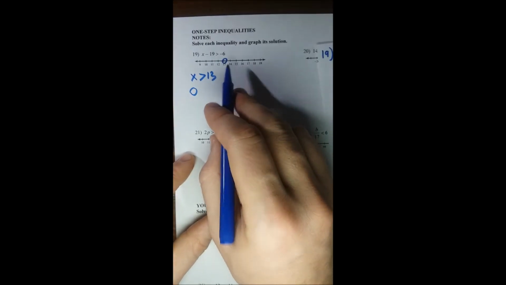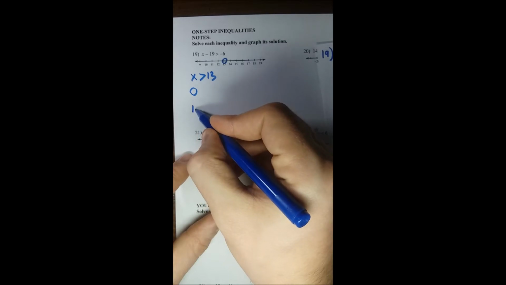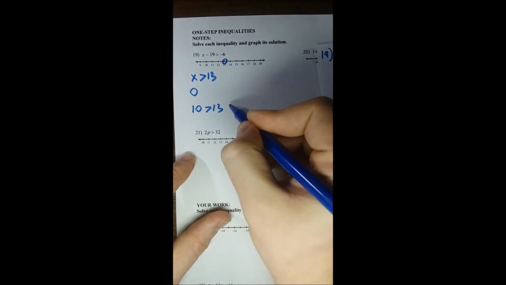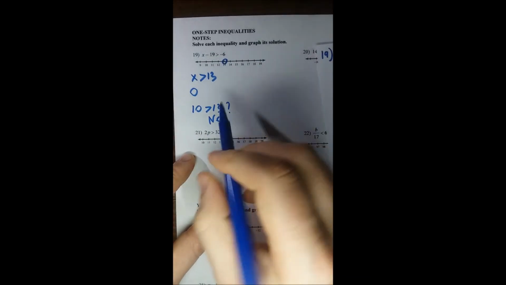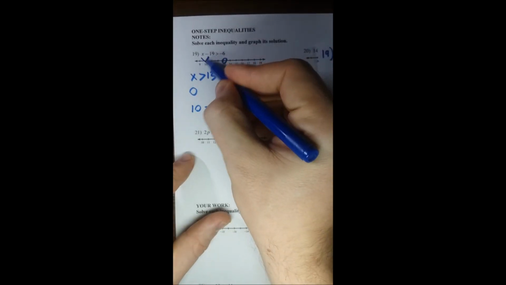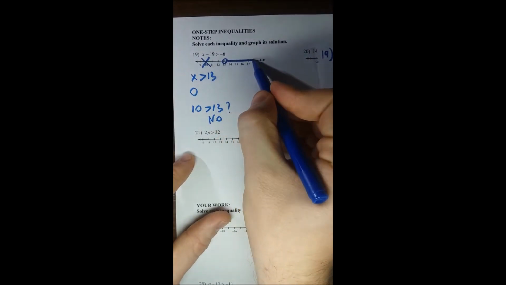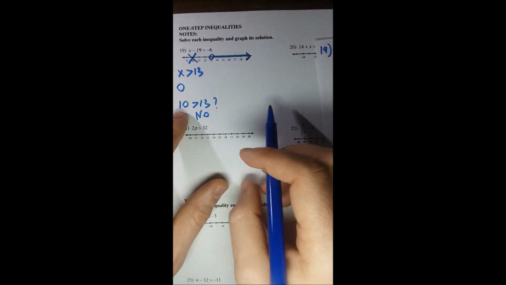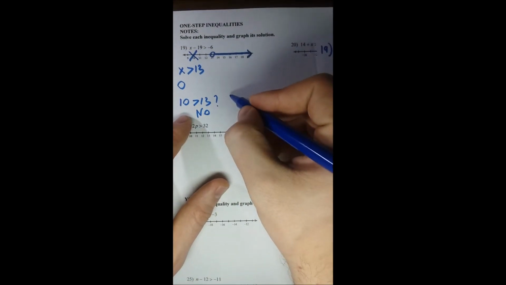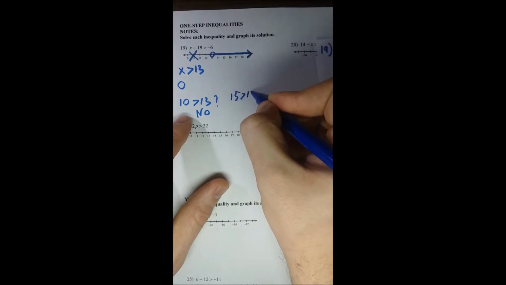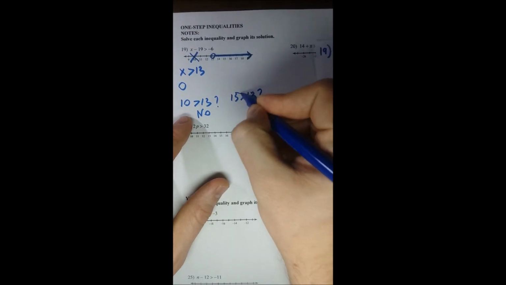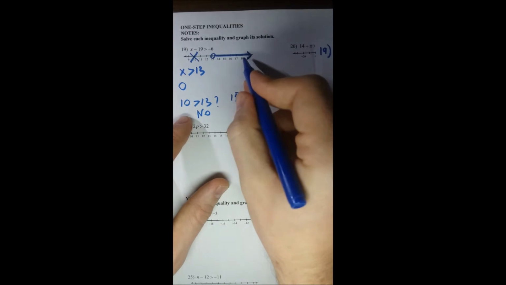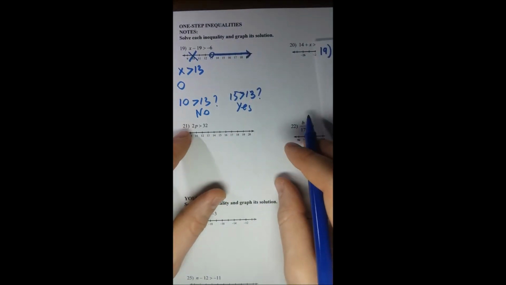Let's see, is 10 greater than 13? No. So I'm not going to shade the direction of 10. I'm going to shade the opposite direction. So pick any number for x. You could have picked 15, which is greater than 13. Yes. So we choose the direction of 15.